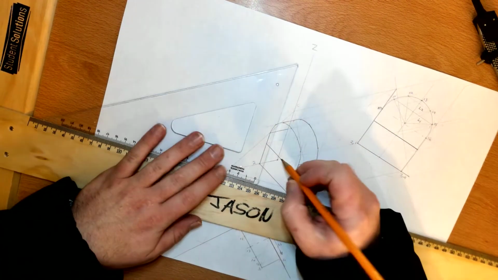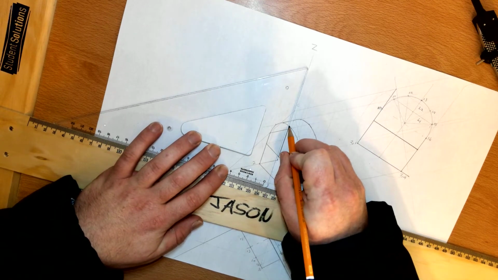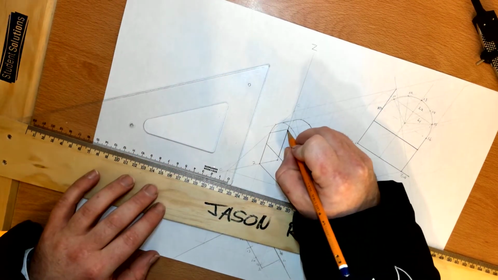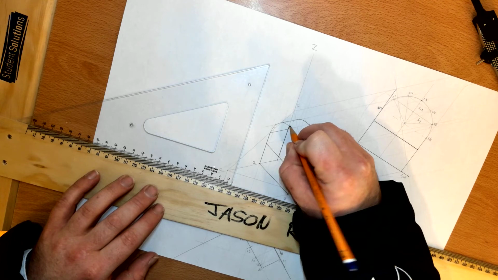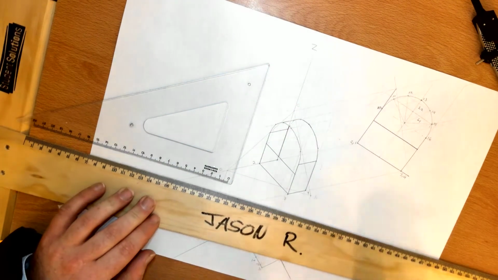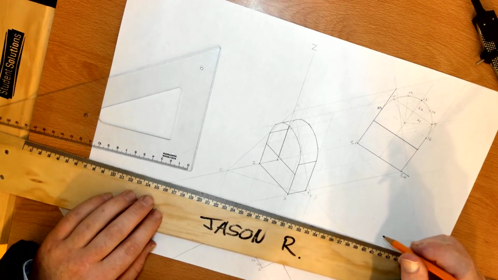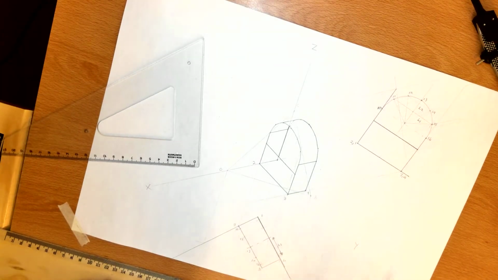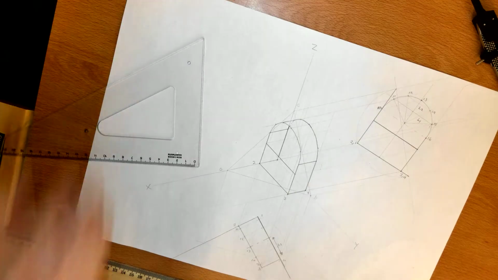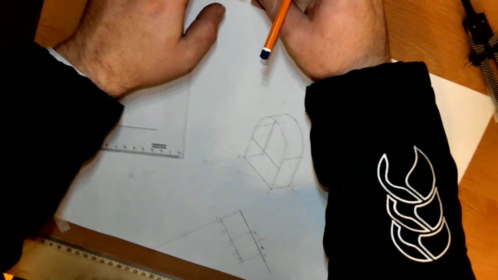You can also draw in heavy this back edge. So that would have started up that way, but we don't need to show the hidden detail. I just wanted to show, for example. And that's our object finished. Hopefully this is of help. I'm just going to auto-focus that so you can see the projection lines.